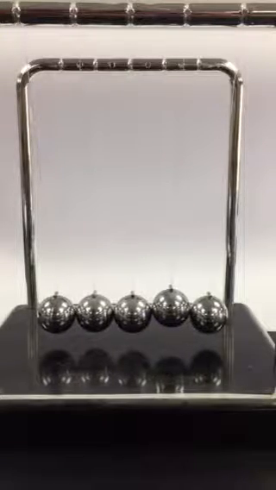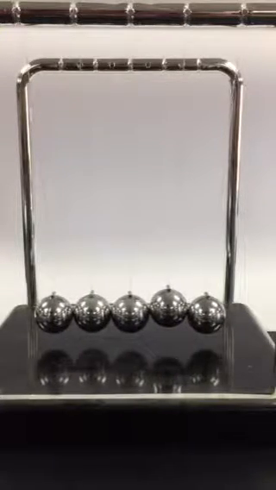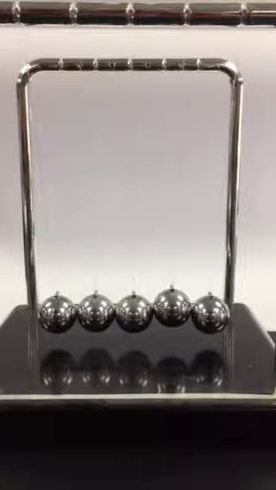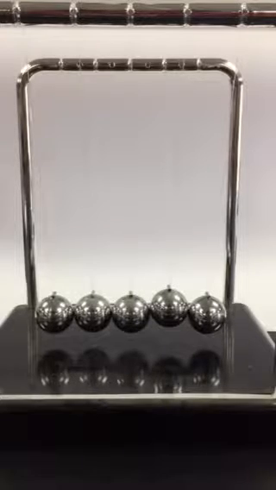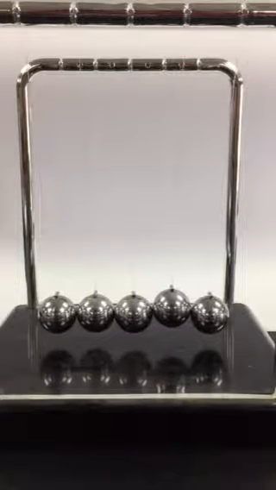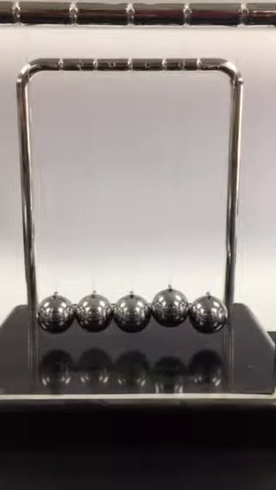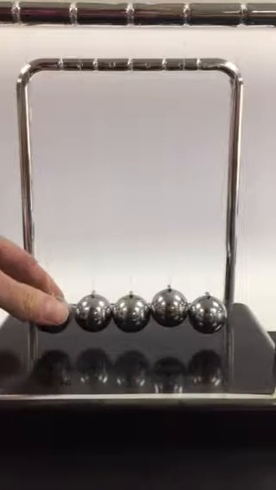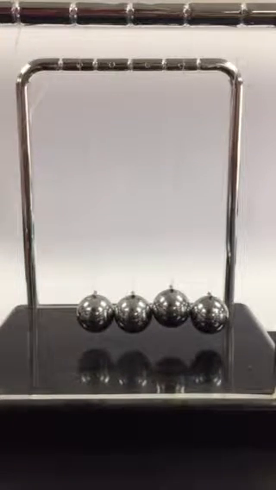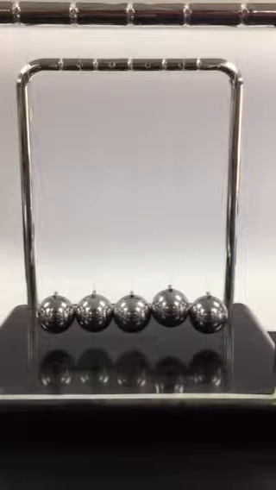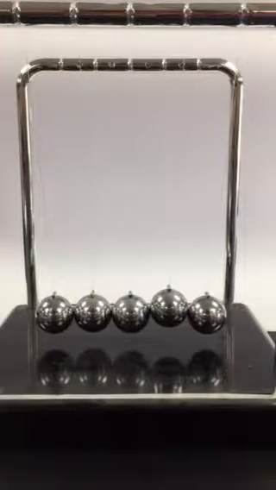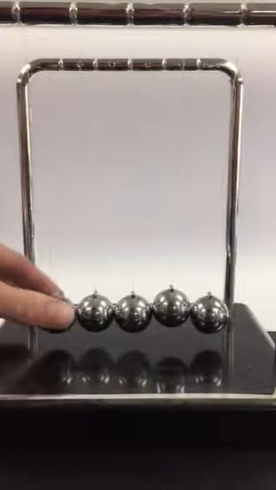So for this demonstration, I was trying to demonstrate to students the difference between transfer of energy and transformation of energy. So the first thing I did was I asked them what would happen if I lifted one of these spheres and dropped it down. And many of the students said one of the balls on the other side would go up. So I did the demonstration for them.